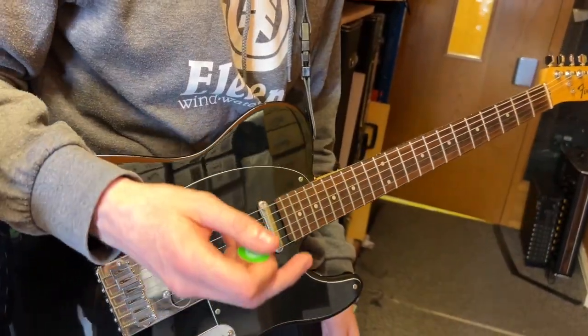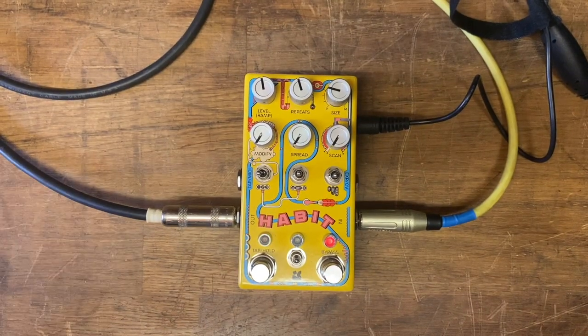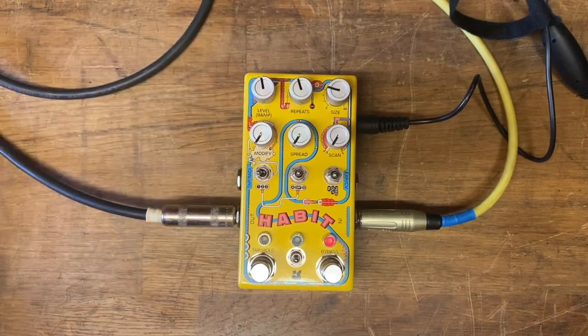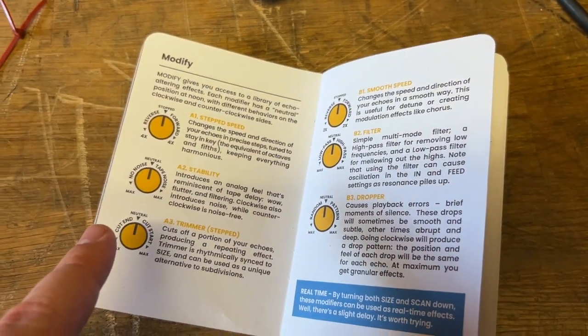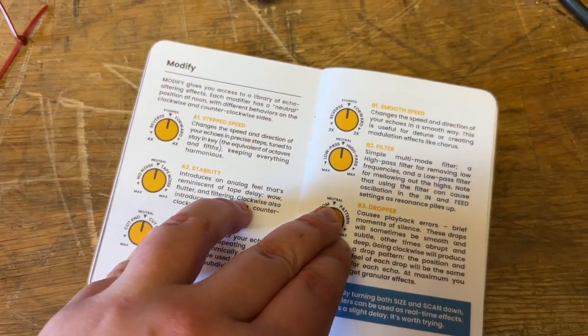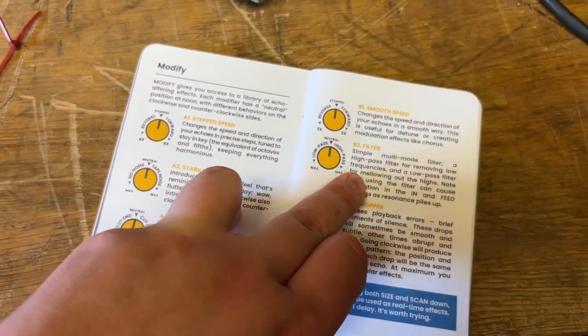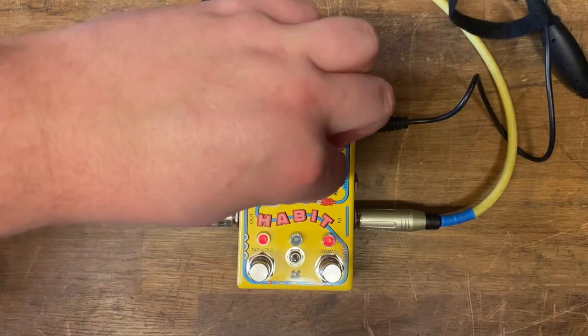Okay, I think it's cycled again though. Okay, so now it's cycled again. We can start messing with effects and stuff. So we're back at modify. So we can start playing with, say, even a filter, like B2.